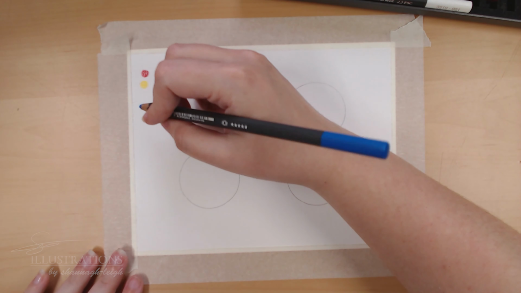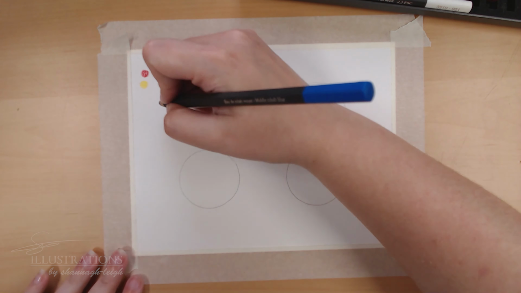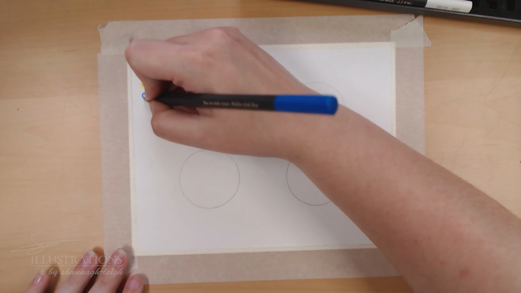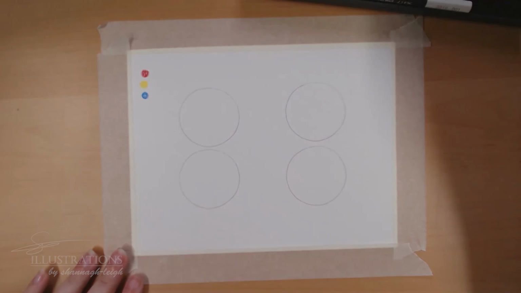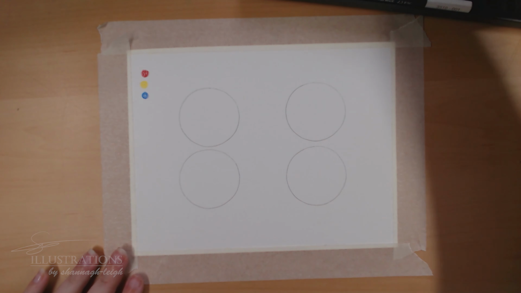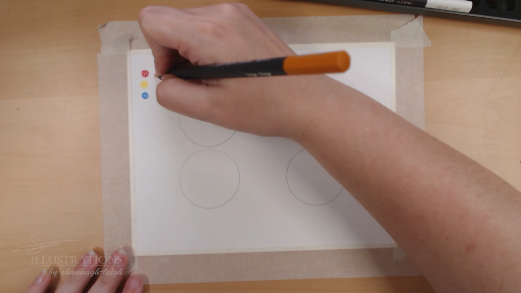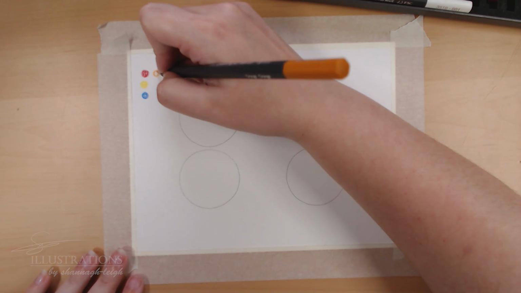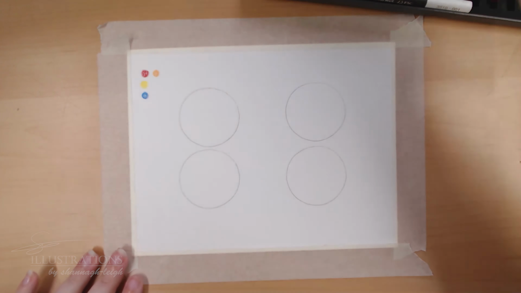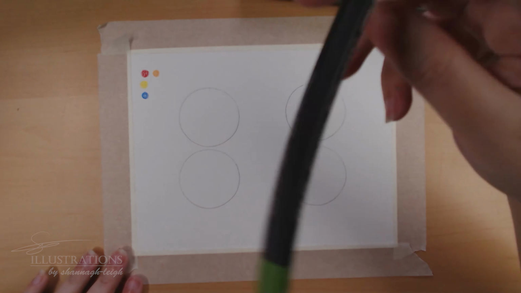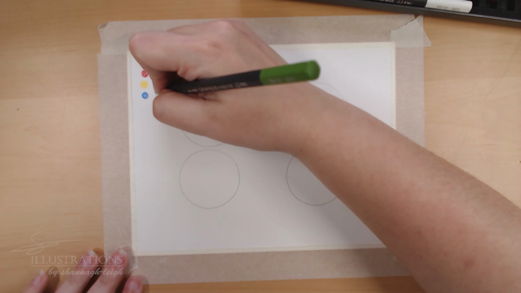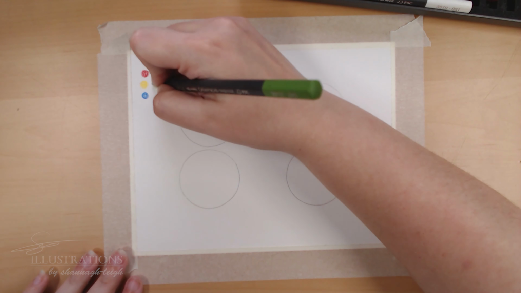So all of these are the primary colours, hopefully you can see there. And then the secondary colours. So the primary colours are the colours that can't be mixed, and the secondary colours are the colours that are created by mixing 2 primary colours together.